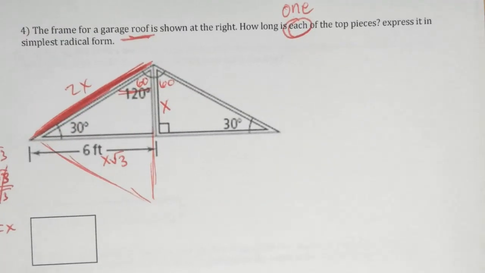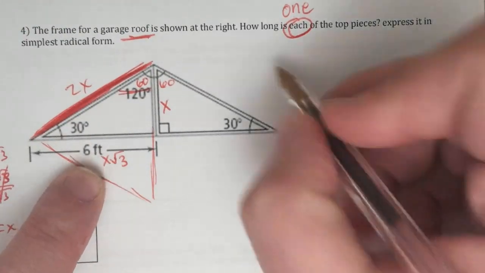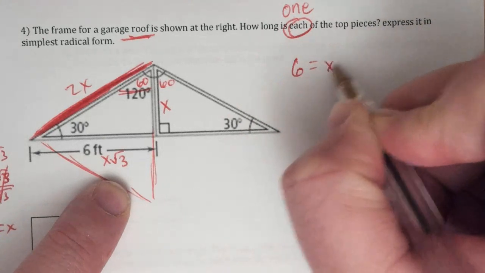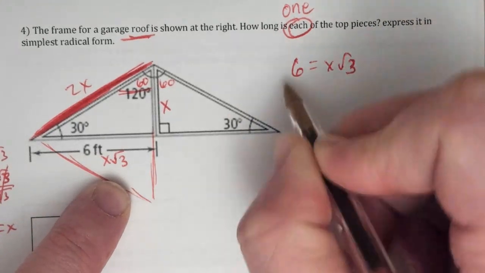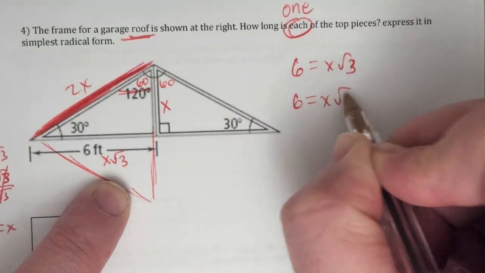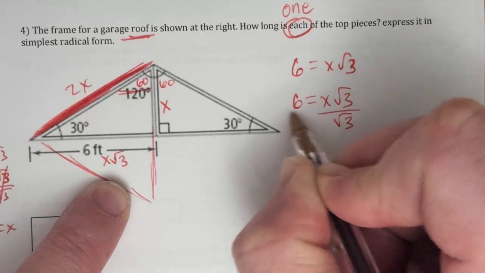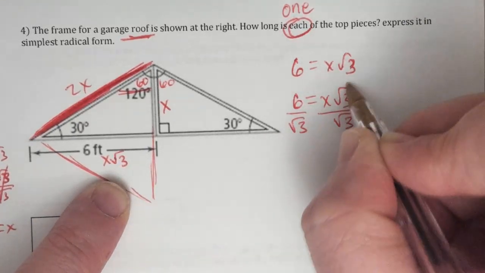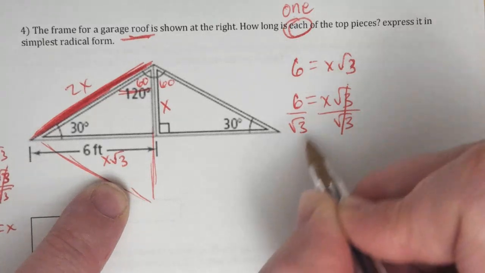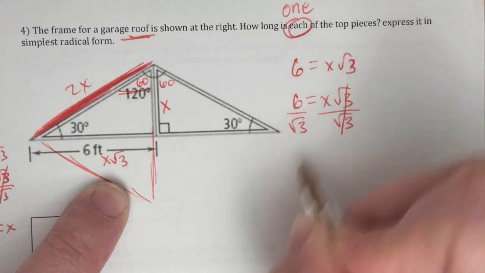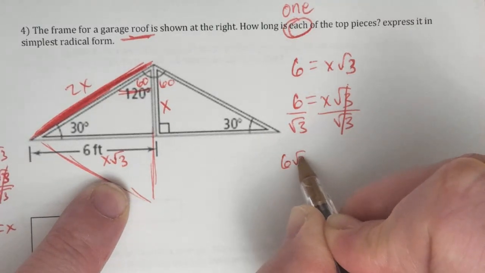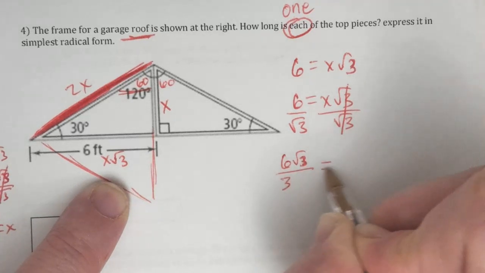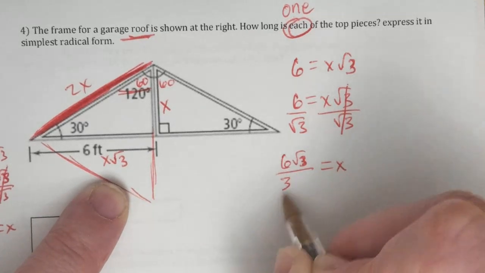Let me zoom in just a little more. All right, so we're going to set this equal to that. So 6 is equal to x radical 3. And we're going to solve. Divide both sides by radical 3. These cross out. I can't leave a radical in the bottom, so I have to copy, paste, erase. So move it to the top and leave the number behind. And 6 over 3, that's really just the number 2.